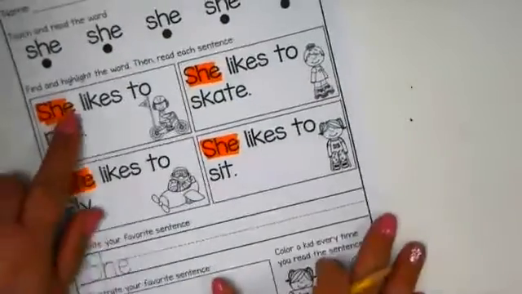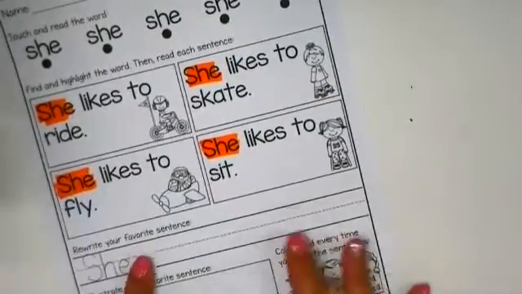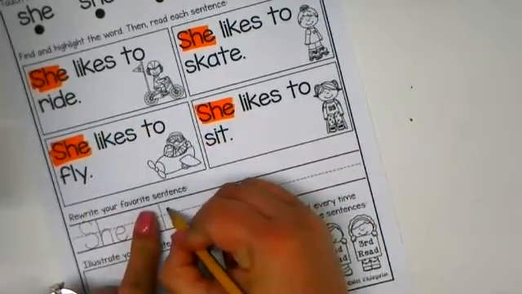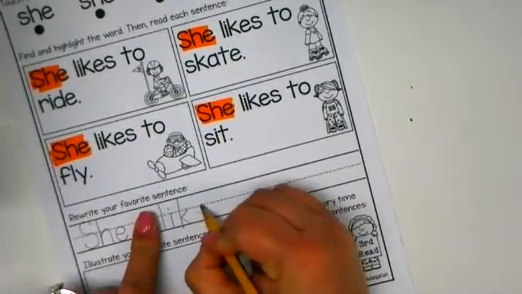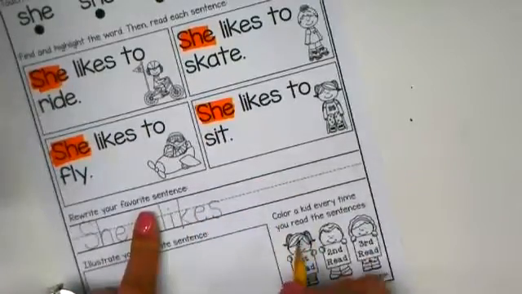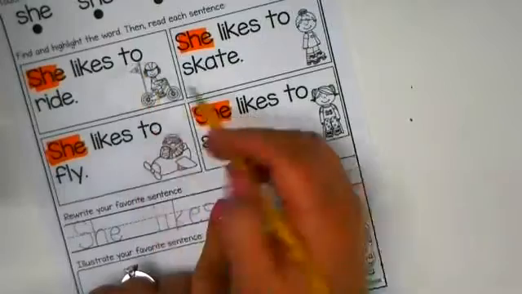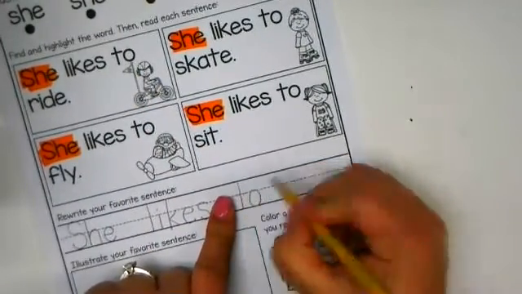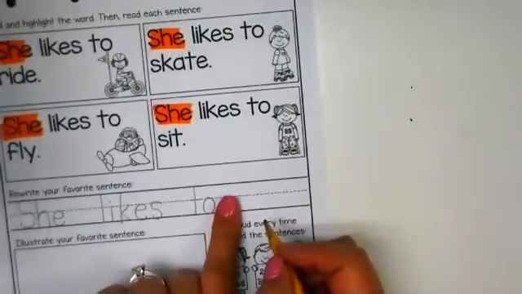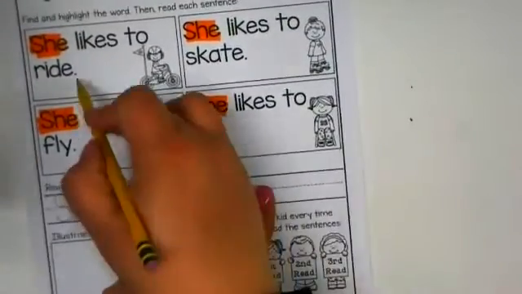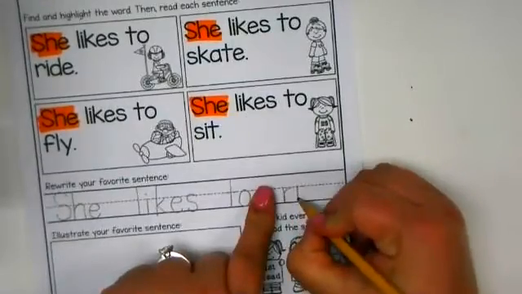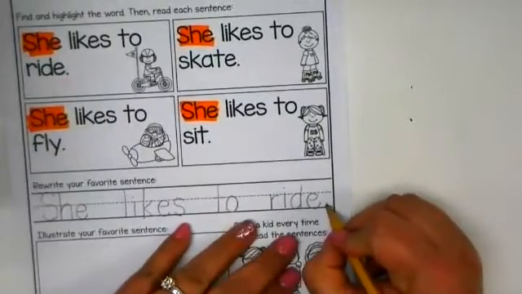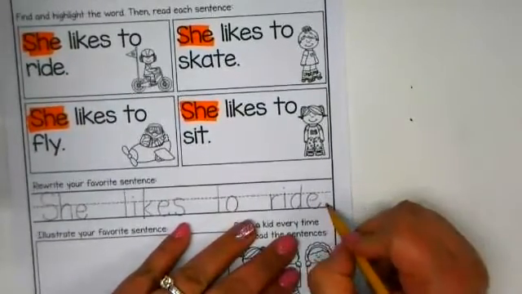So she, and I'm just going to copy the sentence, put a finger space, she, and then I'm copying the next word, likes, and we're copying it straight from the page, likes, and then our next word, to, you got to put a finger space in between, T-O, to, and a finger space, last one, last word, ride. Here's that last word, R-I-D-E. Now at the end of our sentence, we need to remember to put a punctuation mark, which this time is going to be a period.